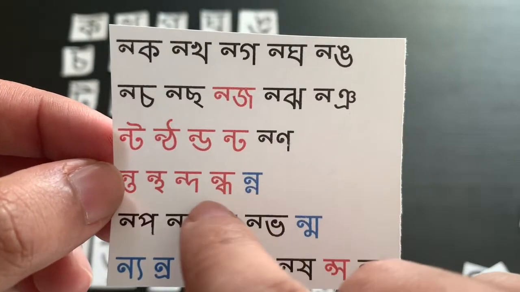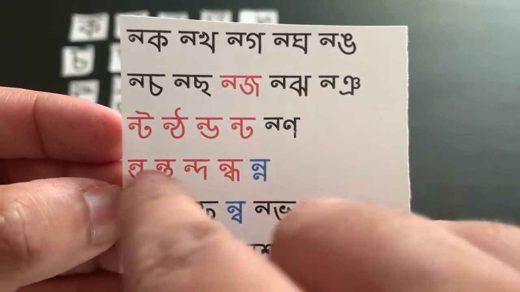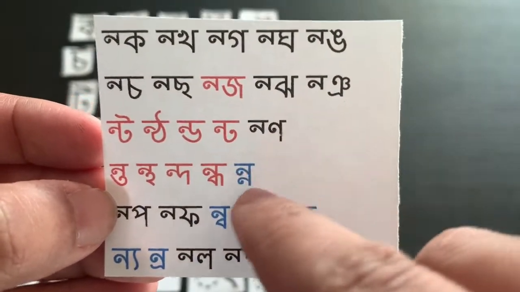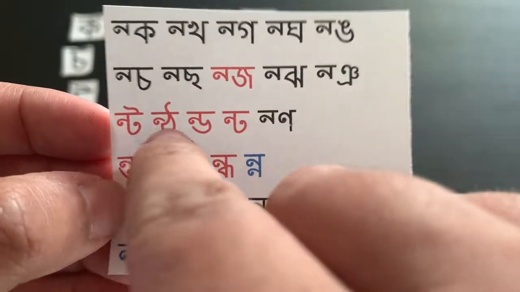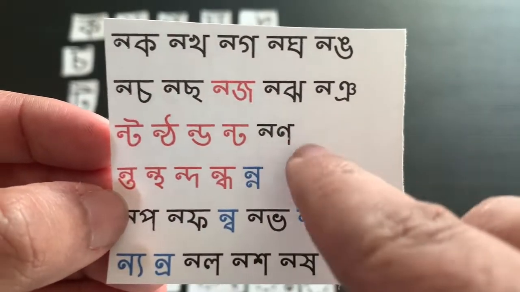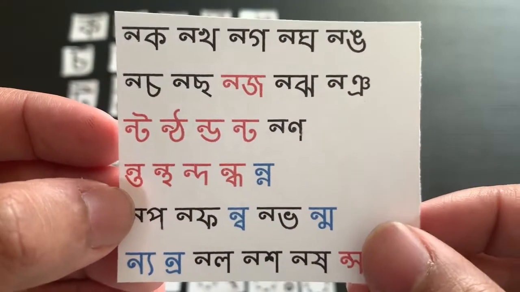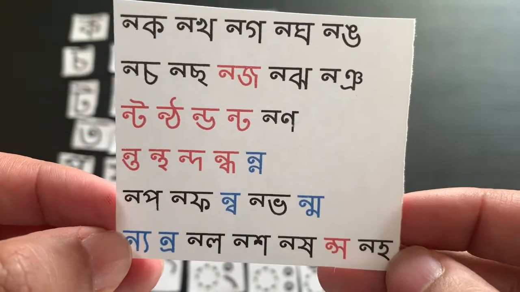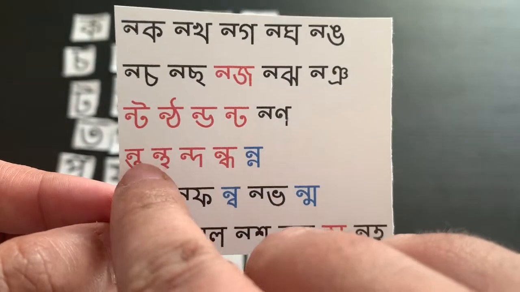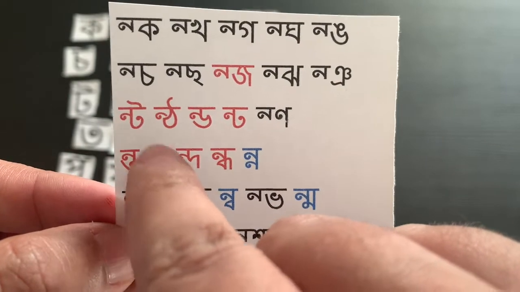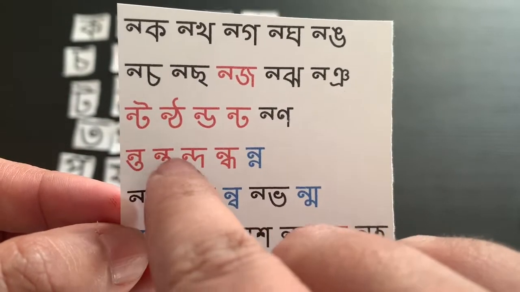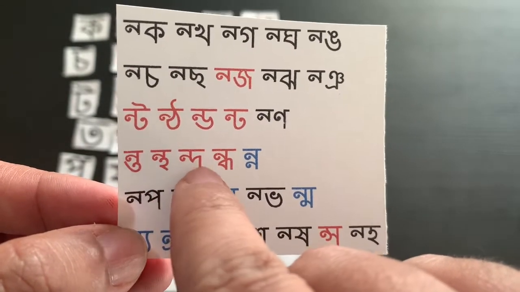Not only does it have exceptions with its own row, to, do, no, even with to, tho, do, dho, it's different, right? It's fairly simple again to see the pattern there. You just write no, and here for these you're writing it above and below. Here you're writing it next to each other.